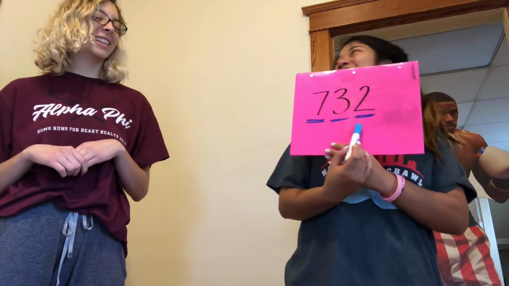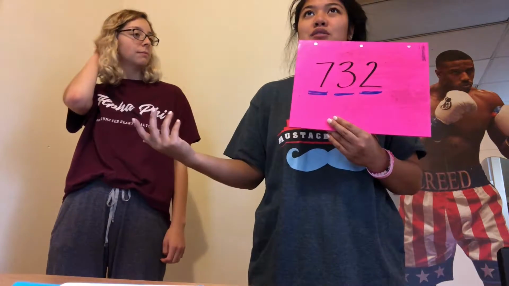So we have the 2 in the ones place, a 3 in the tens column because it's showed as 30, and then the 7 in the hundreds column for 700. So we use place values to help us round our numbers to the closest hundreds place, tens place, or ones place to make it easier on us to estimate.